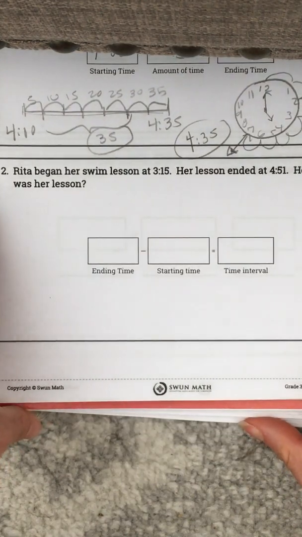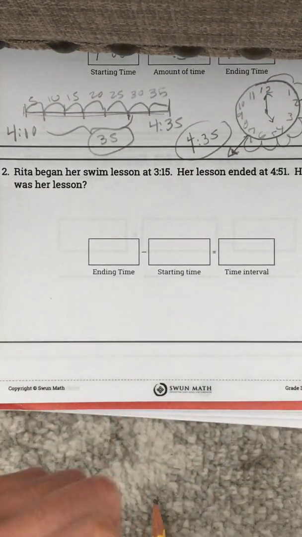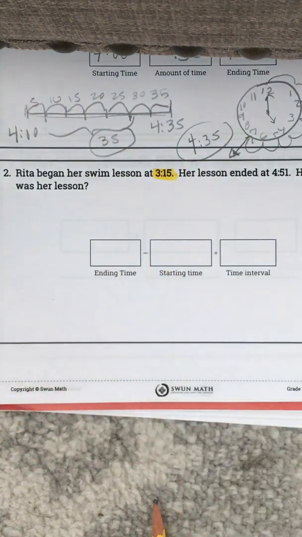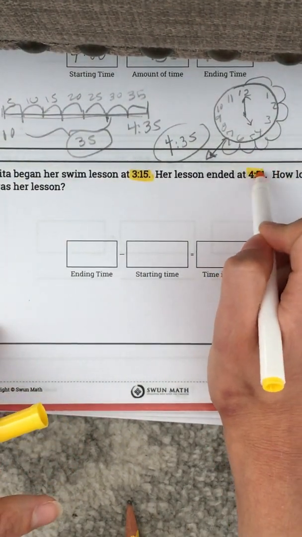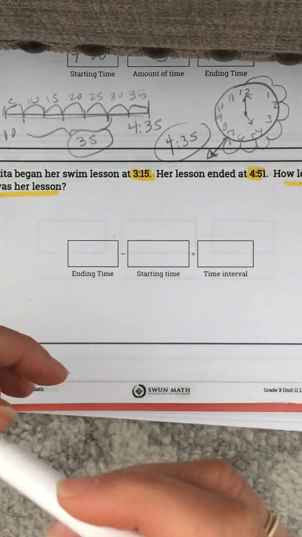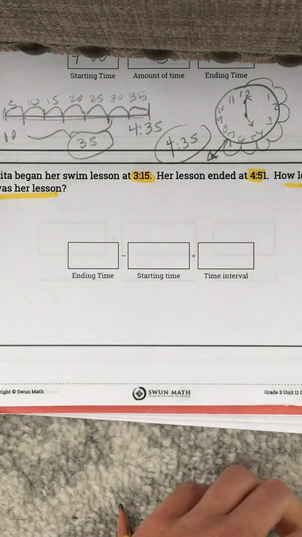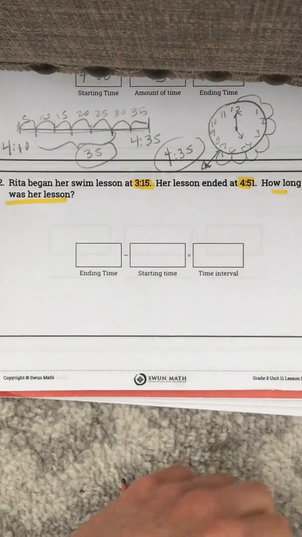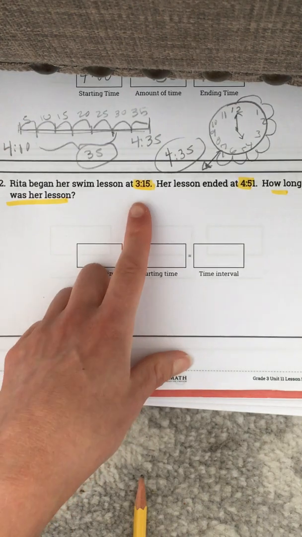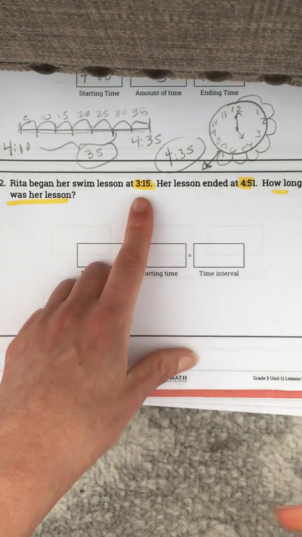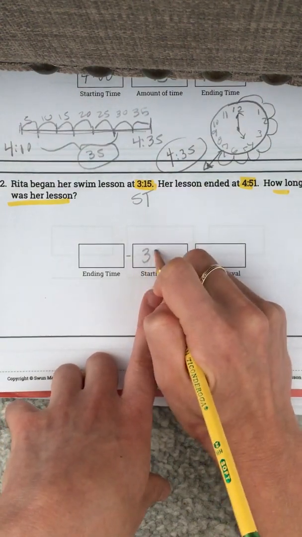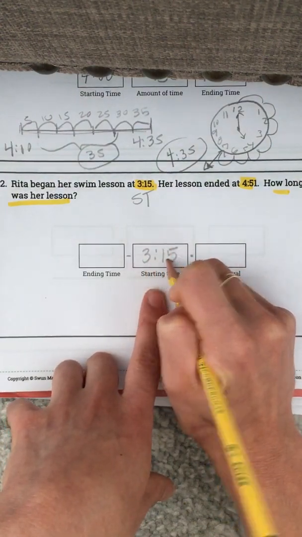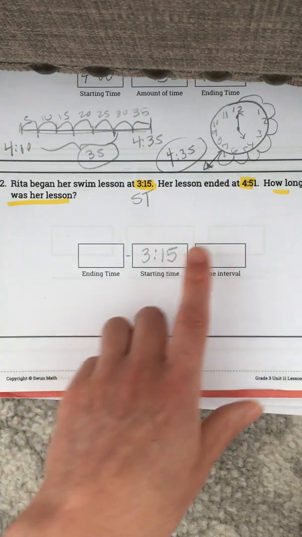For number 2, Rita began her swim lesson at 3:15. Okay, so that was her starting time. Her lesson ended at 4:51. And we're wondering, how long was her lesson? Okay, so let's look at this. She began her lesson at 3:15. So that was her starting time, her ST, her starting time. So the starting time is 3:15. What time did her lesson end at?